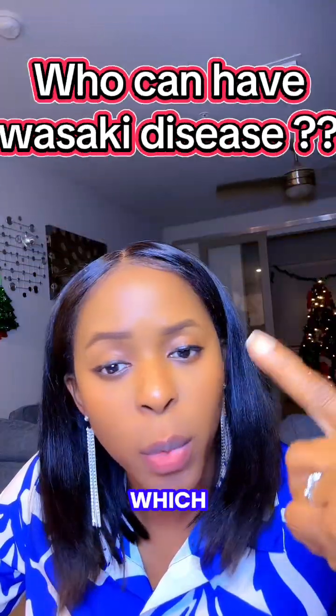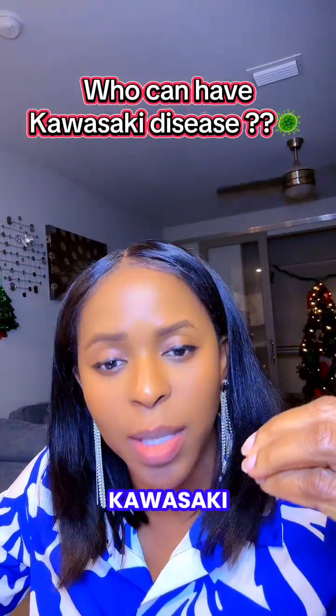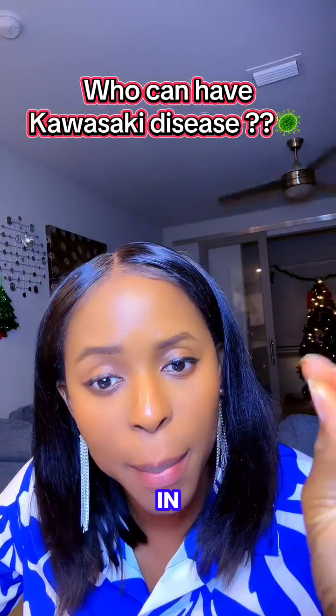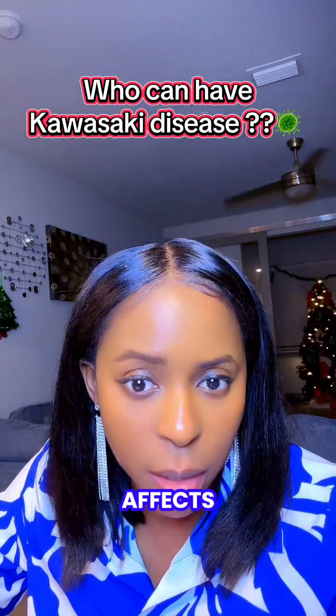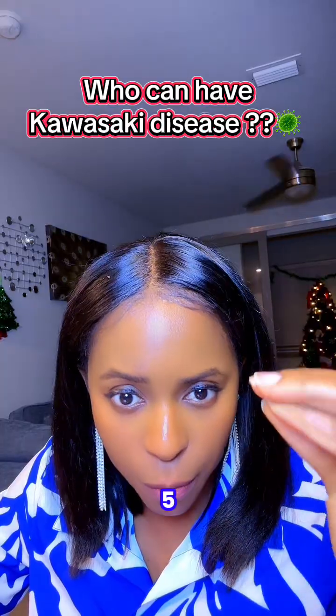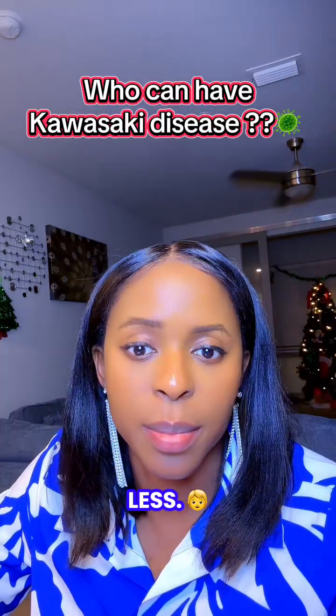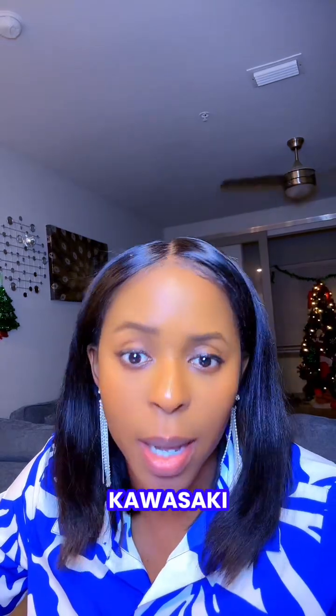When you think about which age group this Kawasaki disease affects, just keep it in mind that Kawasaki disease affects age 5 years old and less. Yes, that will be Kawasaki disease.